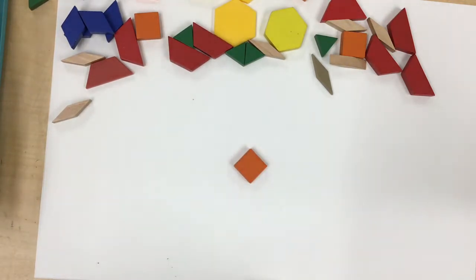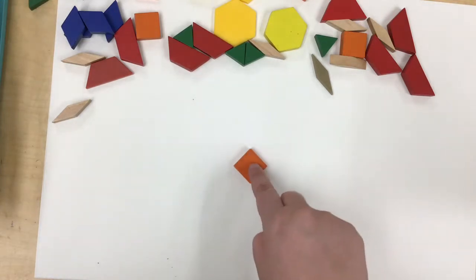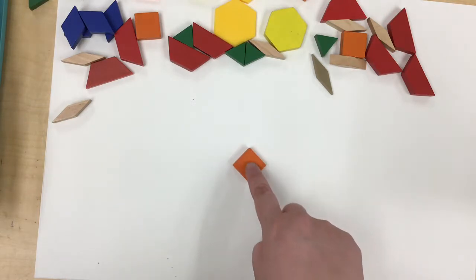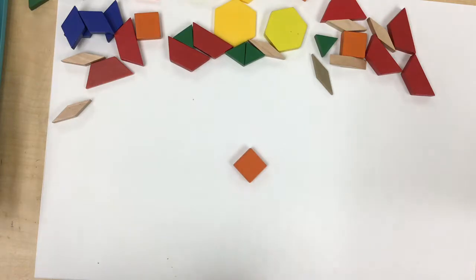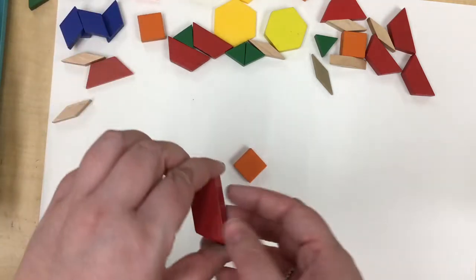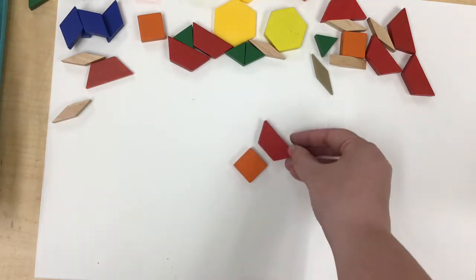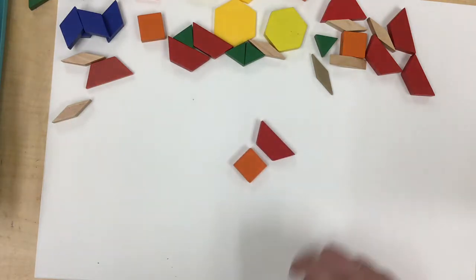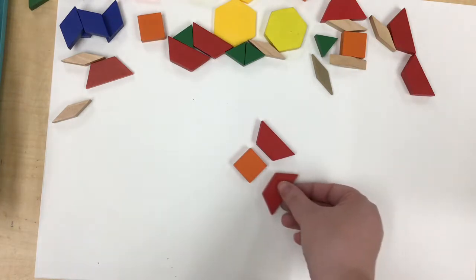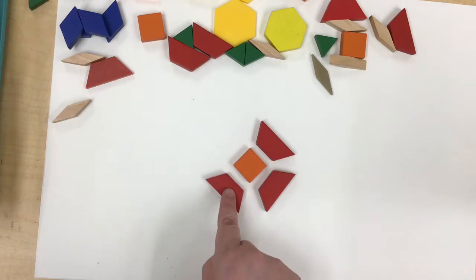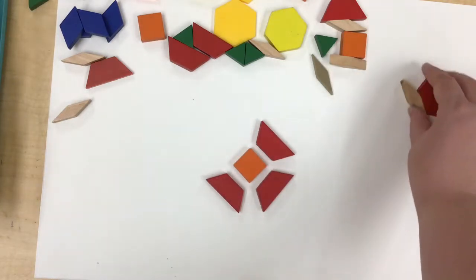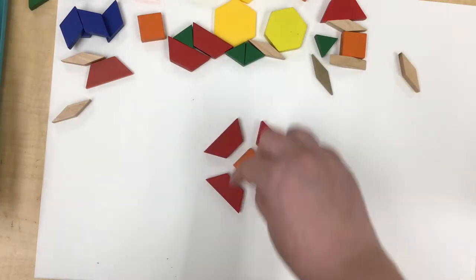That's my middle. My next step, my design is going to radiate off the center, and that just means it's going to come off the center and it's going to repeat. So I'm going to pick my next shape, and I'm going to pick these red trapezoids. So if I put a red trapezoid here, I need to use the same shape and do it on the other side. And do it all the way around because it radiates off the center.